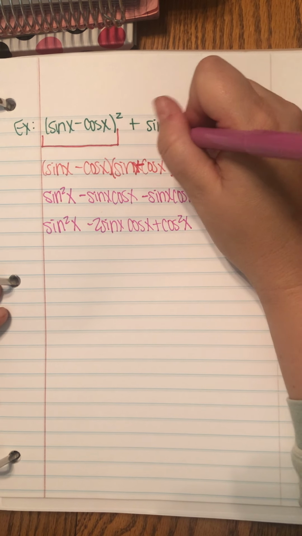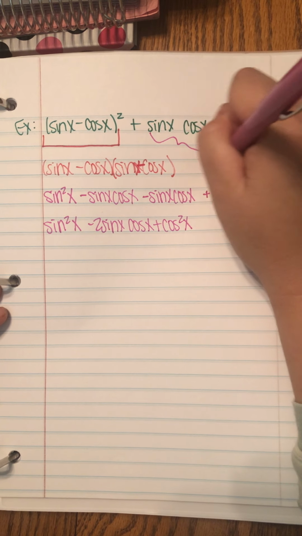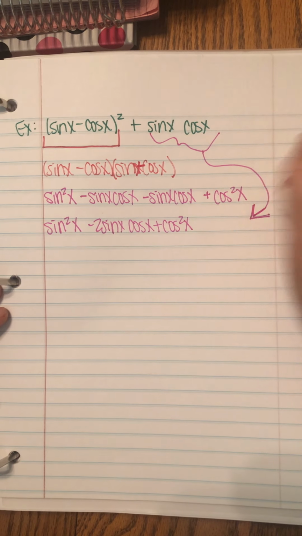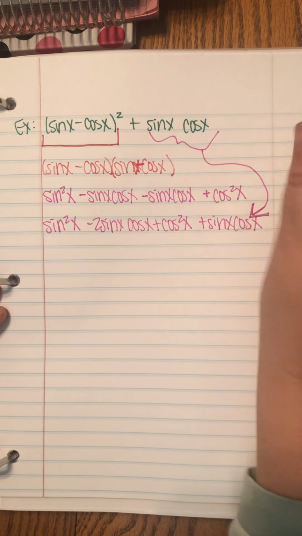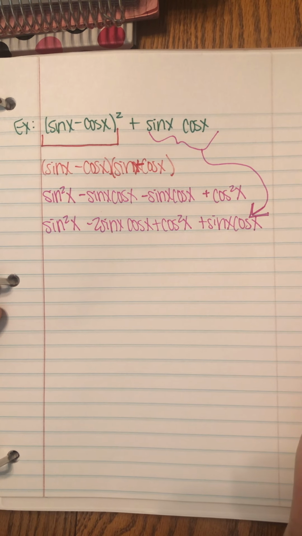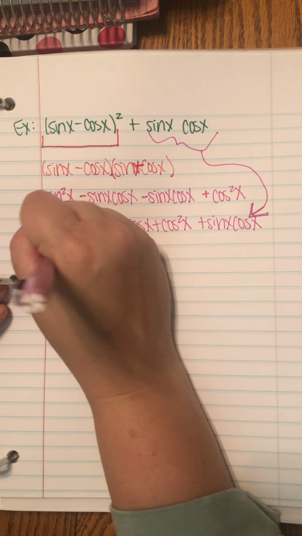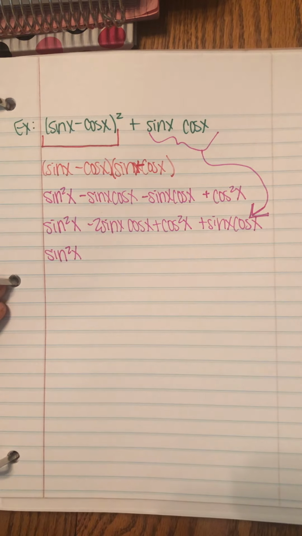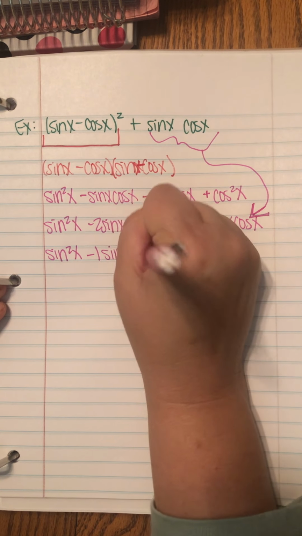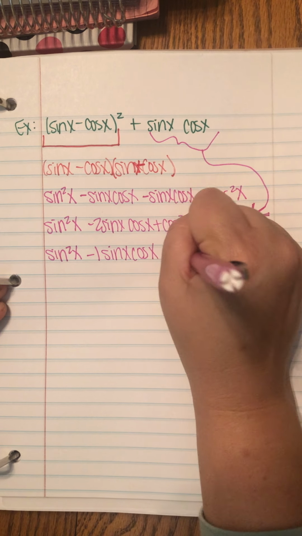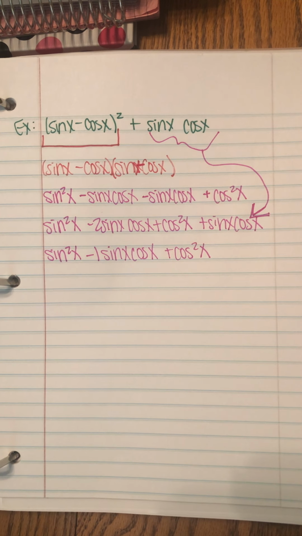And then I've got to bring this down. Plus sine x cosine x, which is a like term with our negative 2 sine x cosine x. So that'll simplify again. Sine squared x minus 1 sine x cosine x plus cosine squared x.